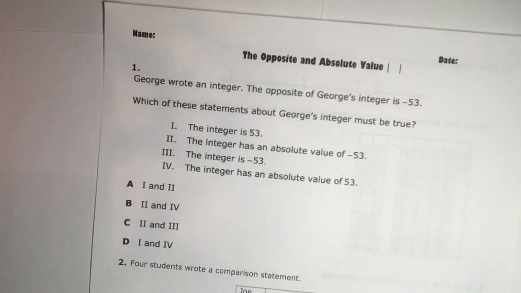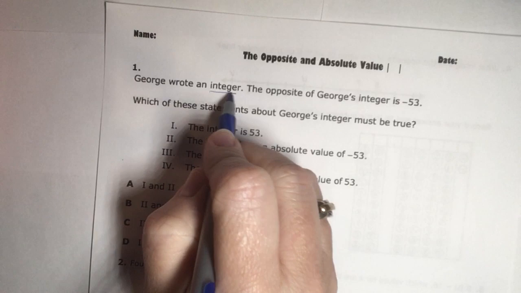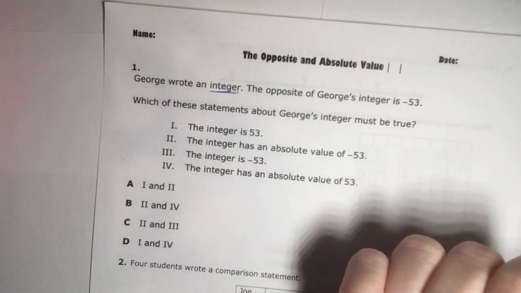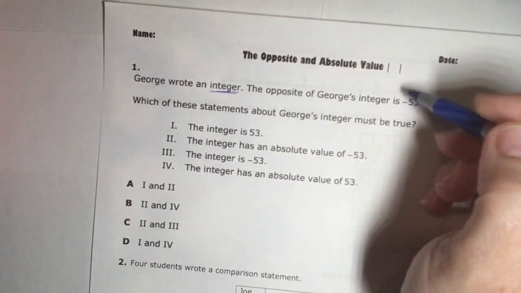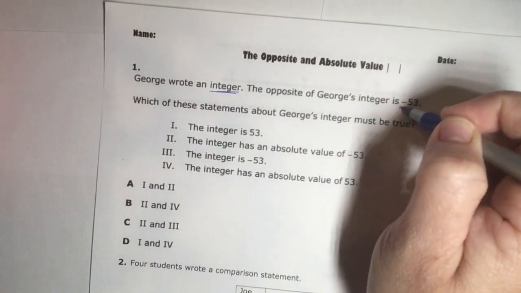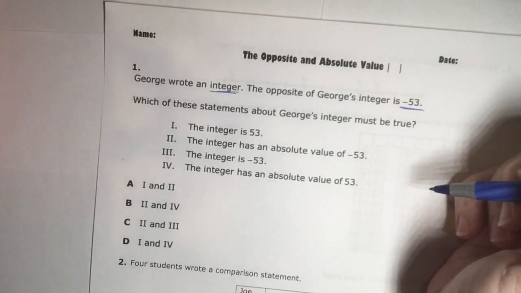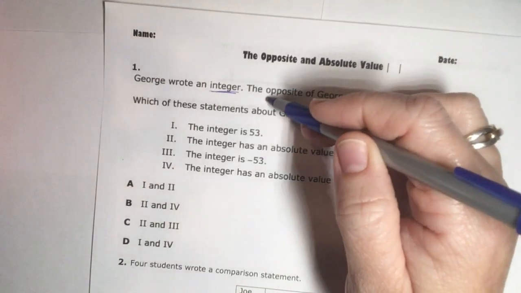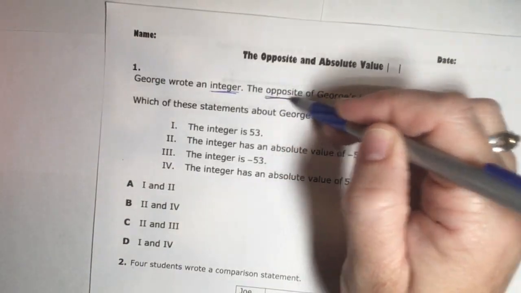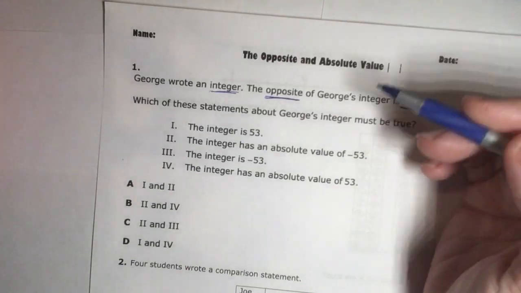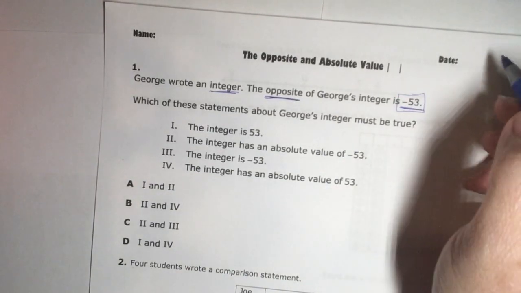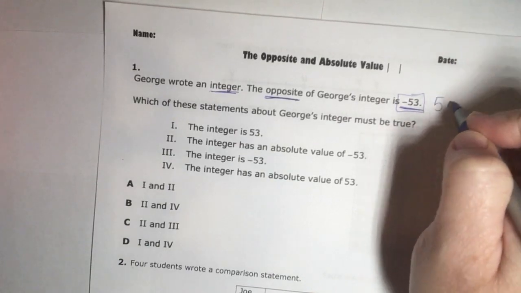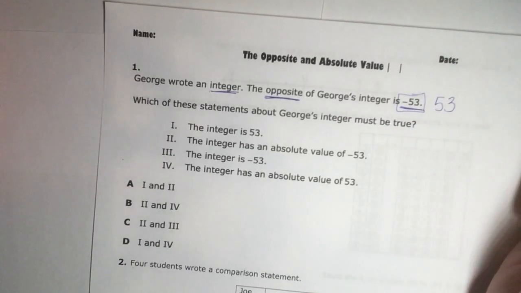Let's go back and think about what we have to know. We know he wrote an integer, so it's got to be a whole number or its opposite. It tells us the opposite of George's integer is negative 53. To figure out what the integer is, remember the opposite of a positive is a negative. So if the integer is negative 53, what is the opposite of negative 53? It is a positive 53.